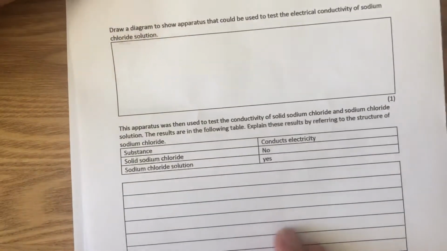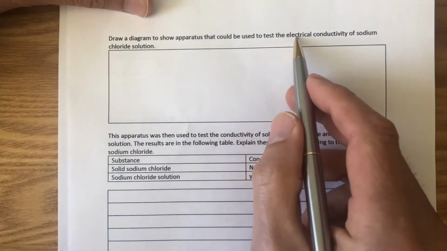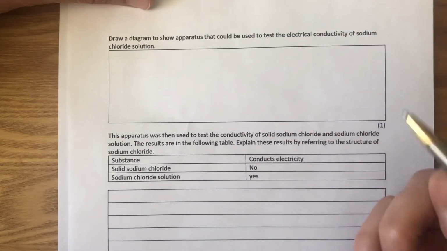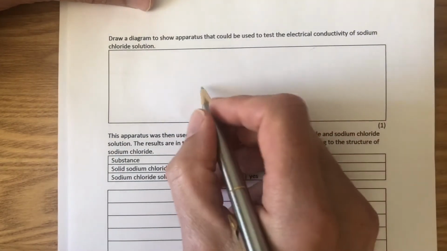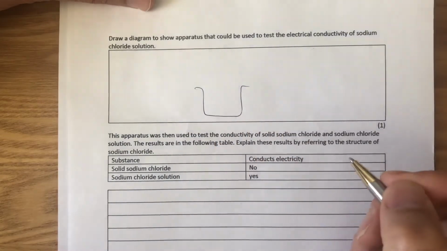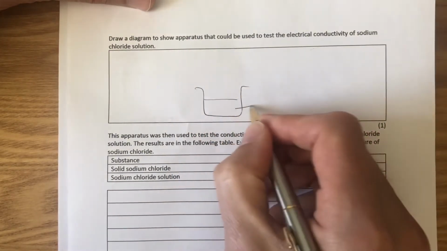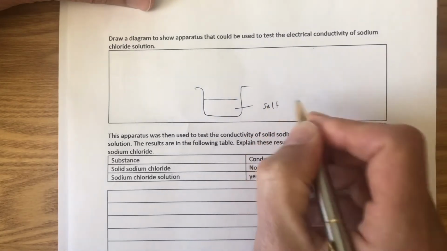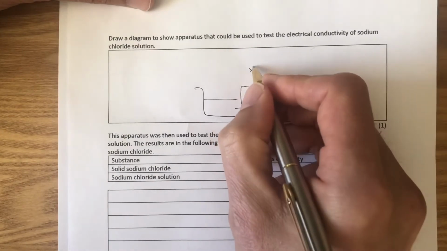Next question. Draw a diagram to show the apparatus that could be used to test the electrical conductivity of sodium chloride solution. Well, that's salt water. Sodium chloride solution is salt water. So we're going to need a beaker, aren't we? You can draw a beaker out. Then we're going to need to put the salt water in there. And then we need to see if it conducts electricity. So maybe wire some sort of bulb into the circuit.